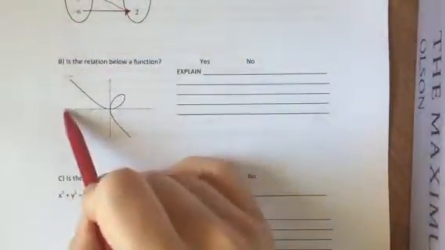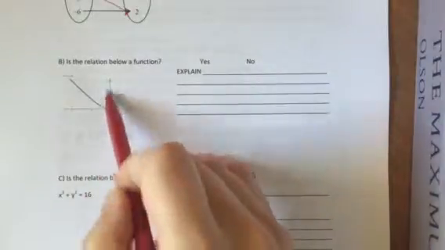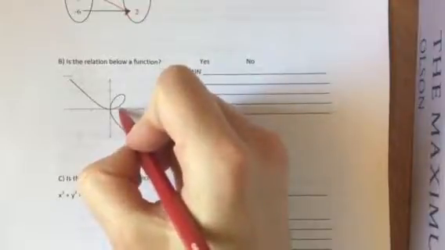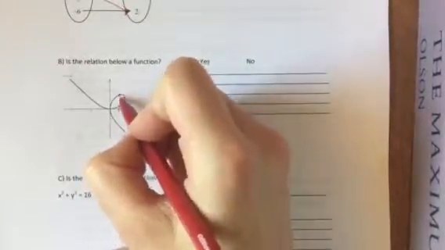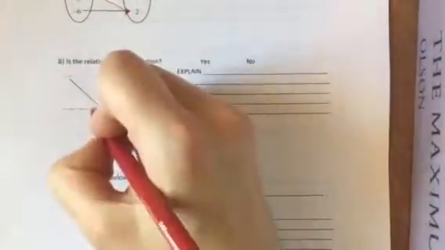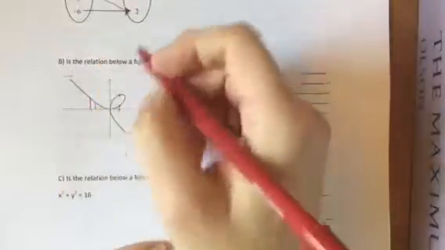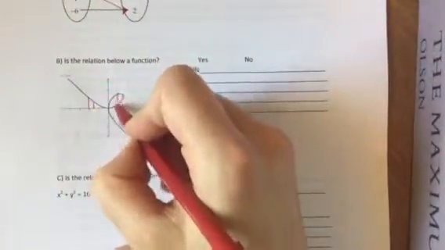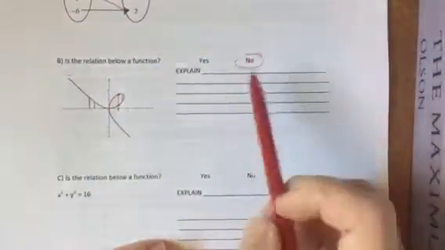Now, is this relationship below a function? So we have to remember that input is the x-axis, output is the y. So we want to look for a place where you put in an input, like say here at 1, and get 2 outputs. And sure enough, there's a place that happens. So here, this spot, no, there's only one output. Here, there's only one output. But when we get to here, there's 2 outputs for every input. So the answer is no.